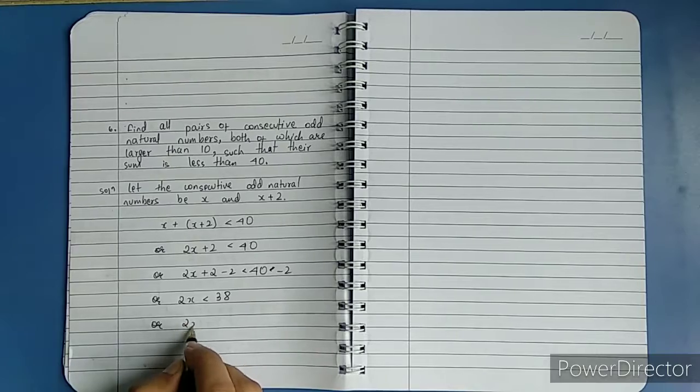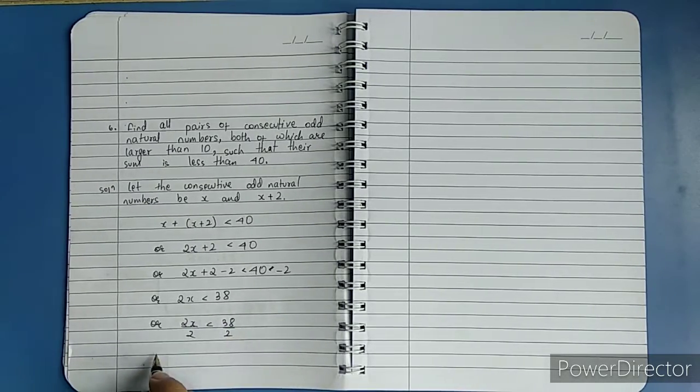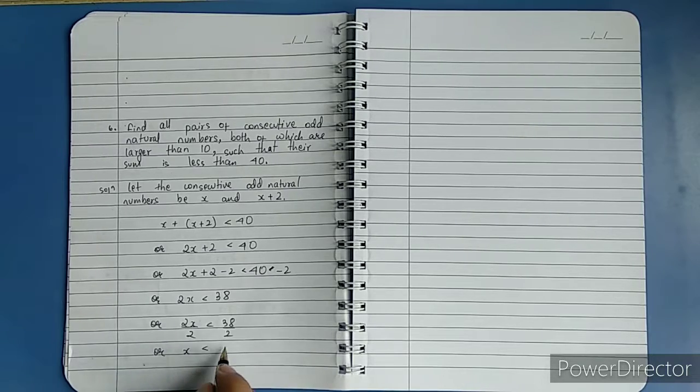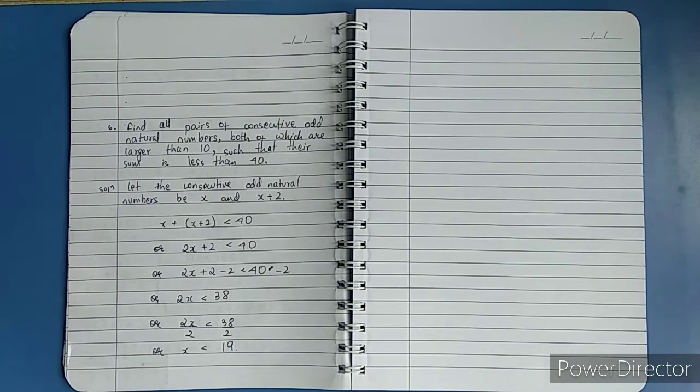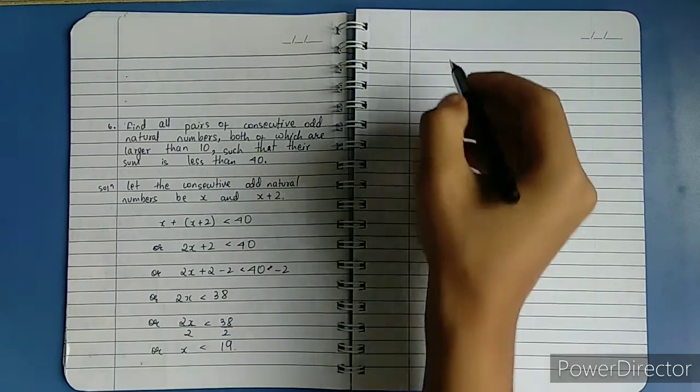Dividing by 2 on both sides, x is less than 38 by 2, or x is less than 19. So x less than 19.